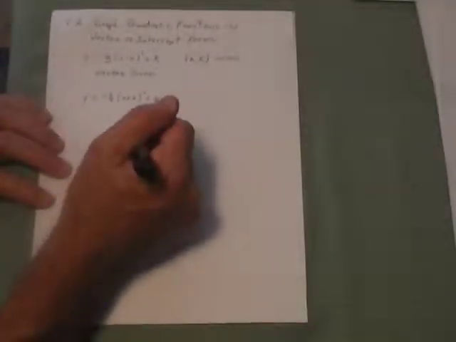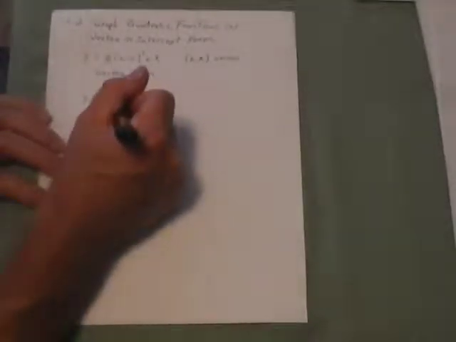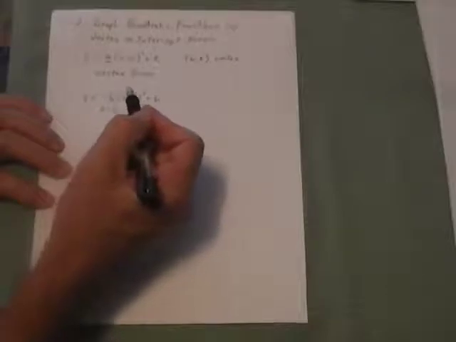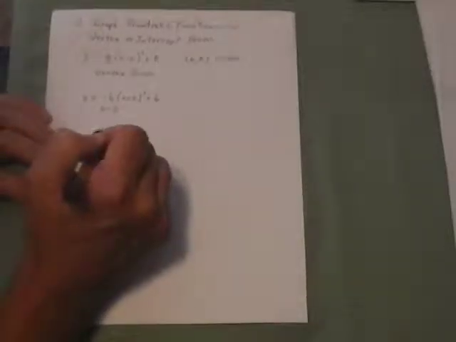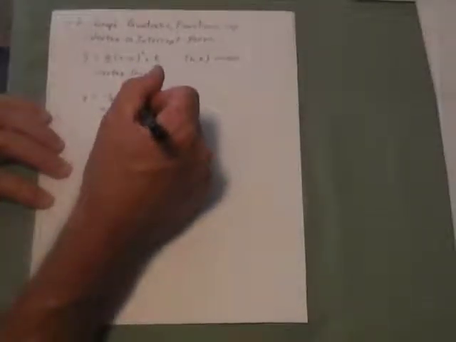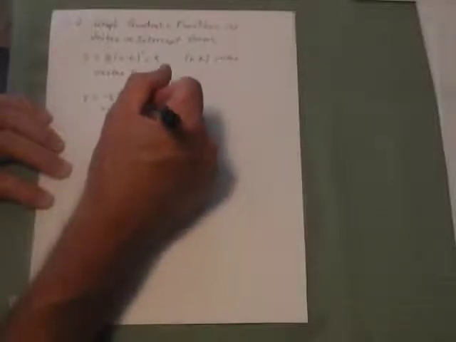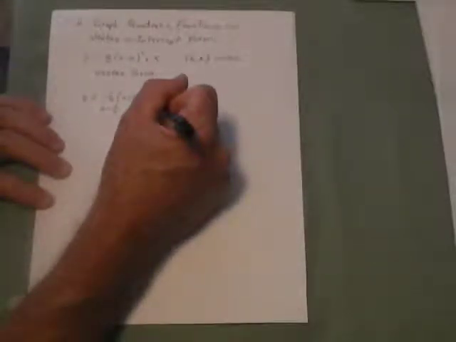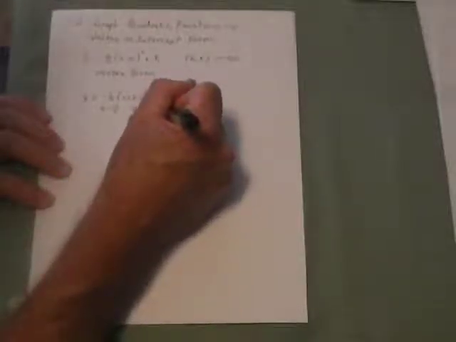So here's our equation of a quadratic. Identify the parts. We know that a is equal to 1/4. The negative tells us that it's going to open down instead of opening up. Our h value is going to be equal to -2.